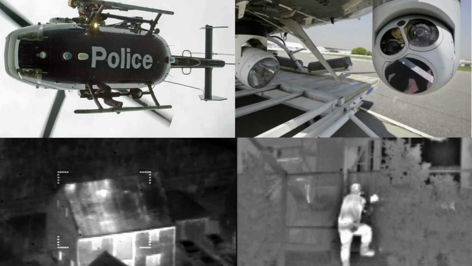Here you can see an infrared camera that's mounted on a police helicopter. They find this very useful for pursuits when they are tracking criminals because the infrared camera can often see through things that visible light will not penetrate.